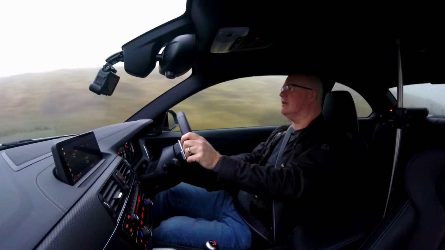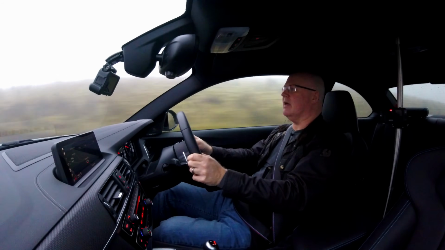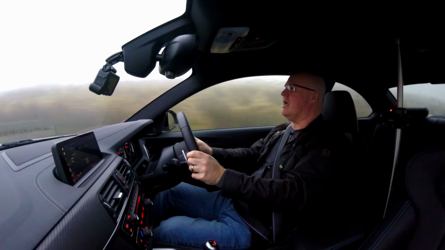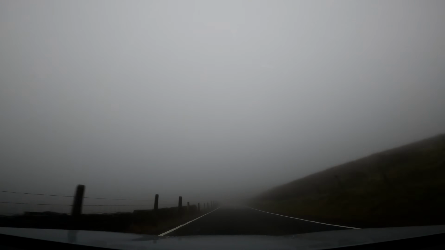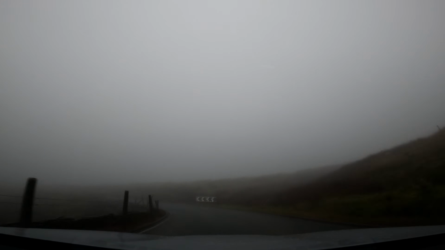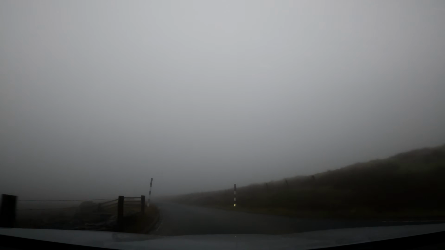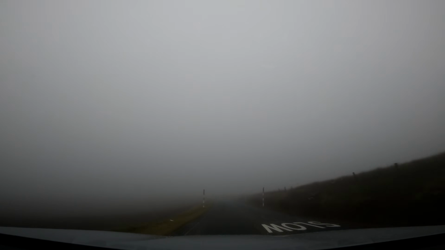Well, the first thing and the most important thing is there is an overriding safety rule that we should never break. And that is that we've got to be able to stop on our own side of the road in the distance we can see to be clear. And clearly mist or fog in this case, because we're into quite thick fog now, significantly reduces the distance you can see to be clear. So I'm never going any faster than that stopping distance will allow me.